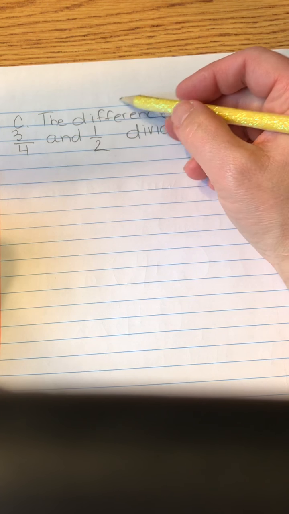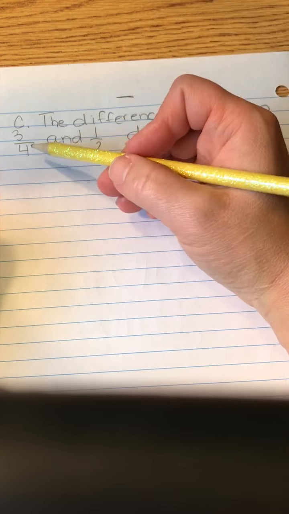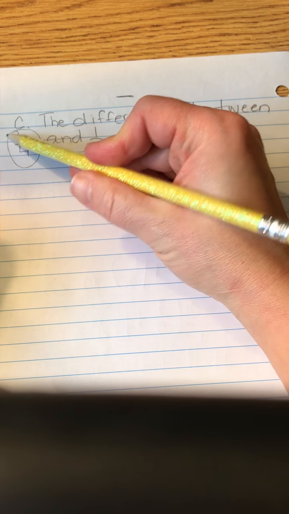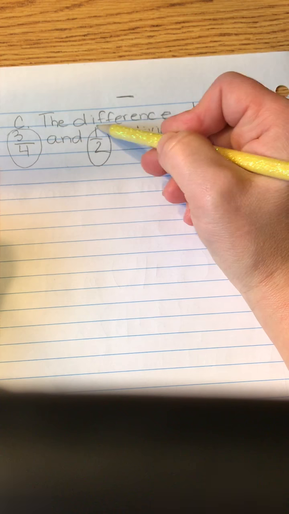so I had some of the work done. Now I'm going to have to start a whole new line of thinking. So difference means subtraction. And between means it wants to know how far 3/4 and 1/2 are apart.